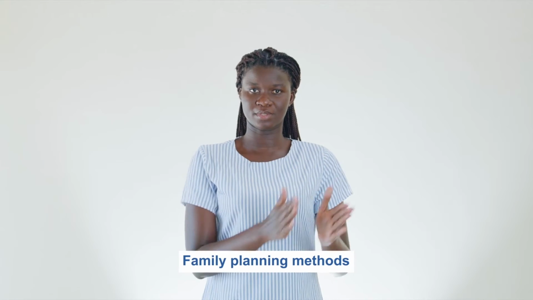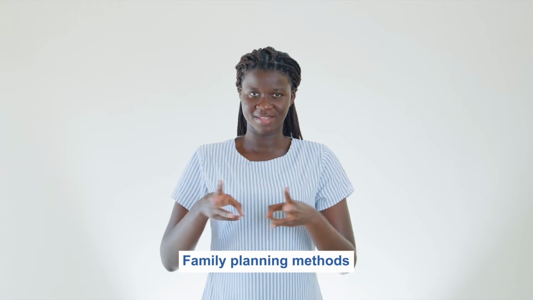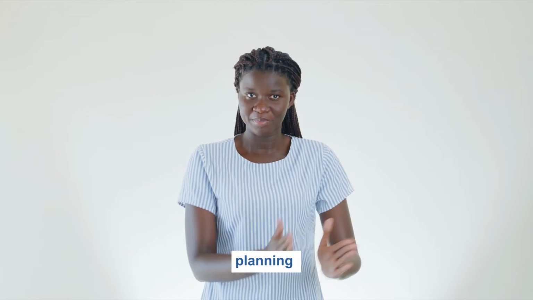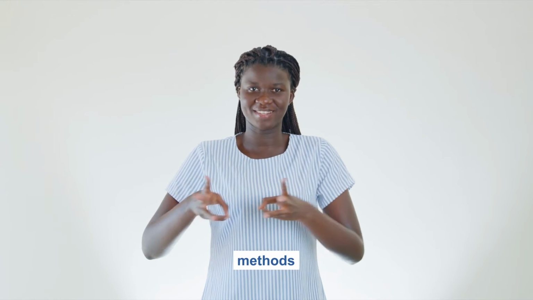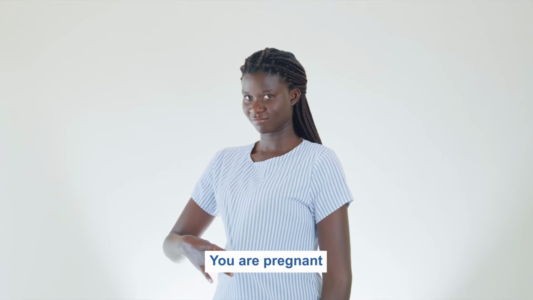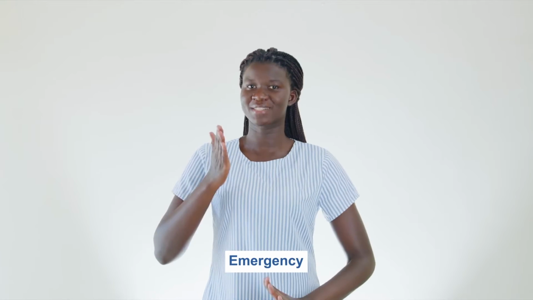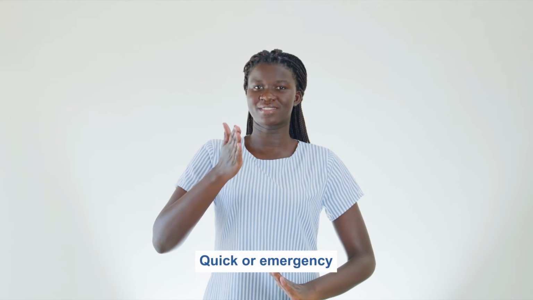Temperature. Family planning methods. Pregnancy. You are pregnant. It has to be in the middle of your belly. Emergency. Quick or emergency. Quick.